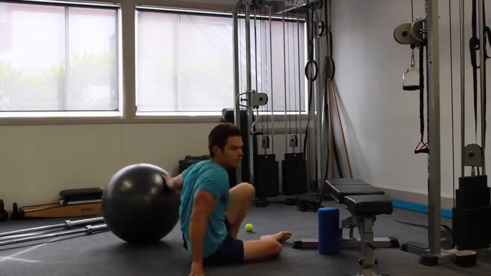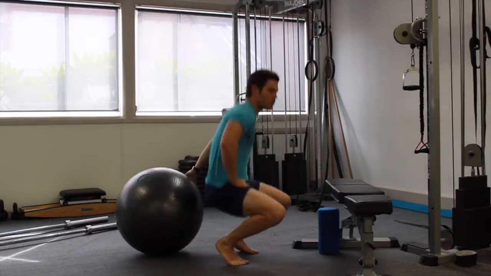You've done your hip flexor stretching. You've done some hamstring pin and stretch. You've done tissue release through all of the lower body.